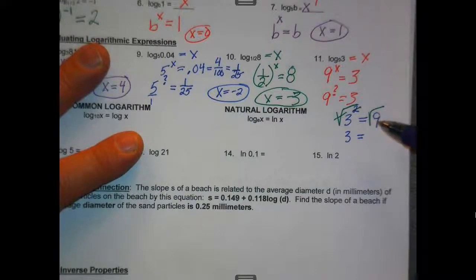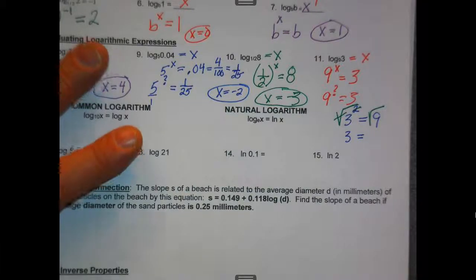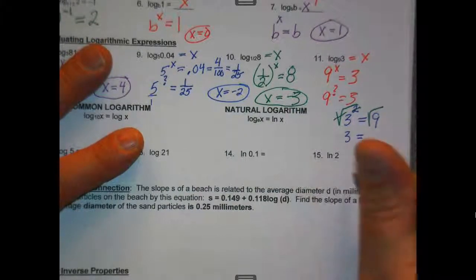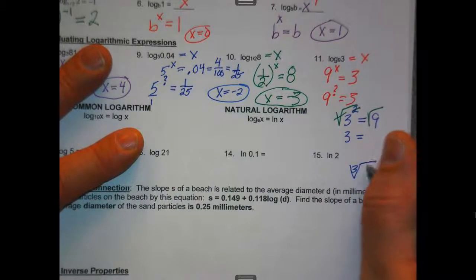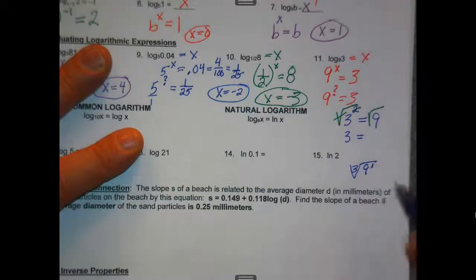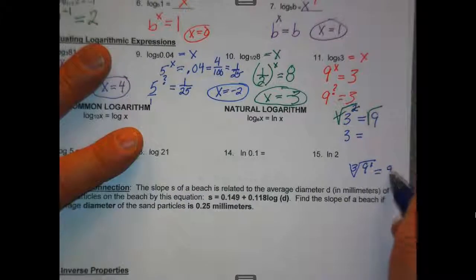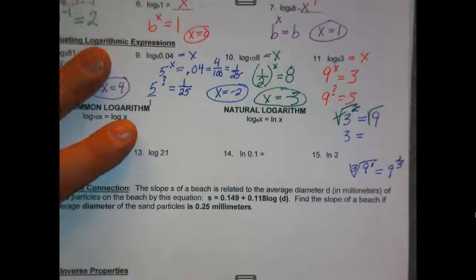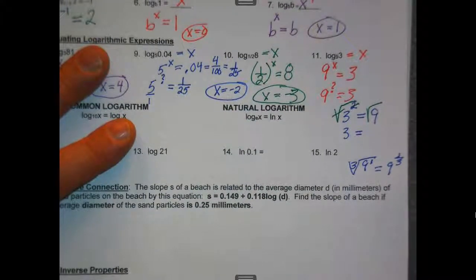Now, think back from last semester. This is radical form. What's the exponent form of square root of 9? We spent a whole section on it. Remember we had cube root of 9 and we changed that to 9 to the 1 over the root. So what's my root here?